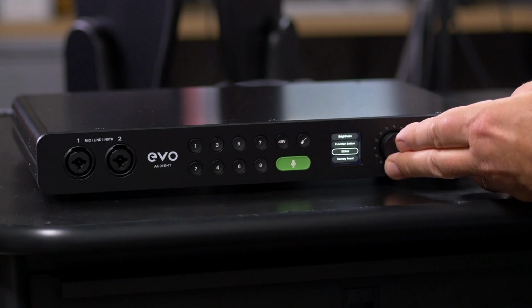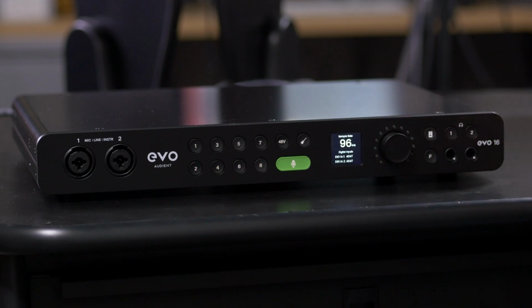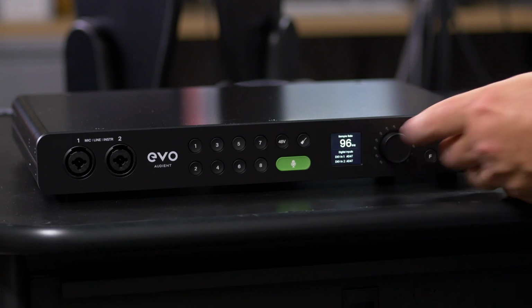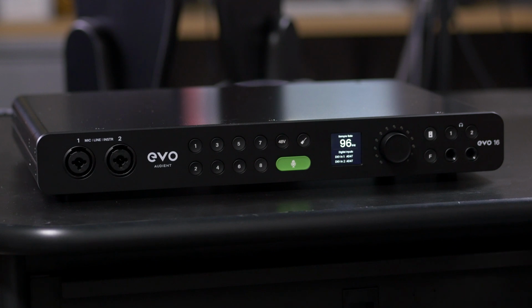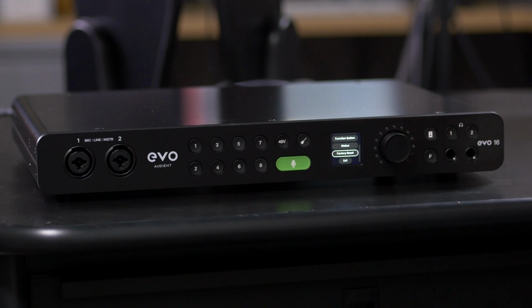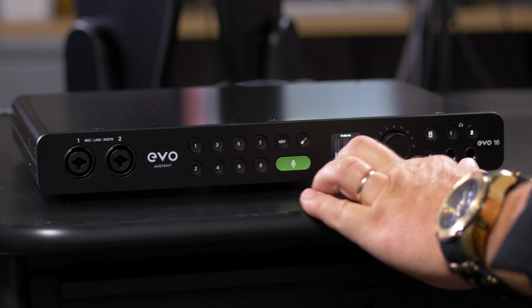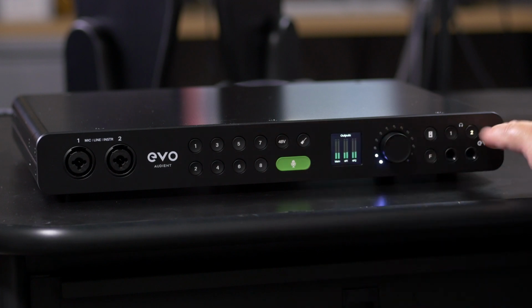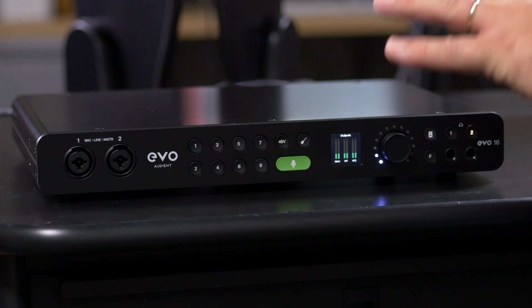We can also access the status of the audio interface. For example, we can see the sample rate here. We can see how our digital outputs are configured. They can be either 8-channel ADAT or 2-channel SPDIF, and so on. And our last option here is factory reset, which restores us to the default settings for the Evo 16. Now when we're selecting inputs, we can see input levels on the meters. In this case, we've got an output selected, so we're seeing output levels. So you can do everything you need pretty much right here from the front panel.